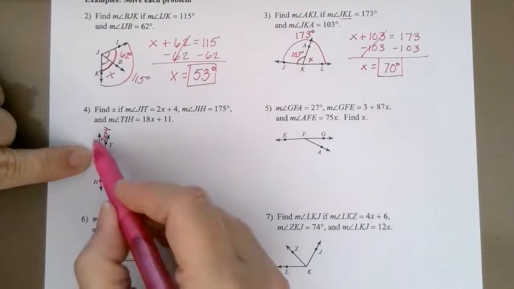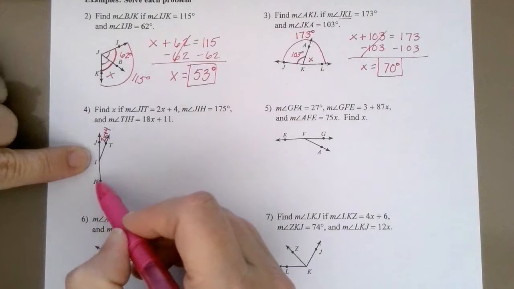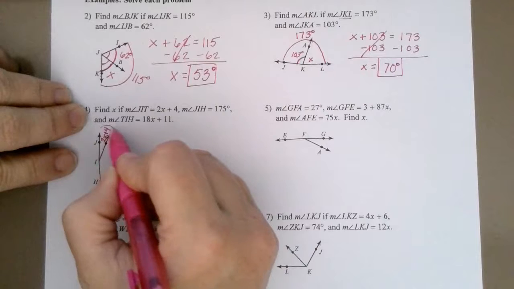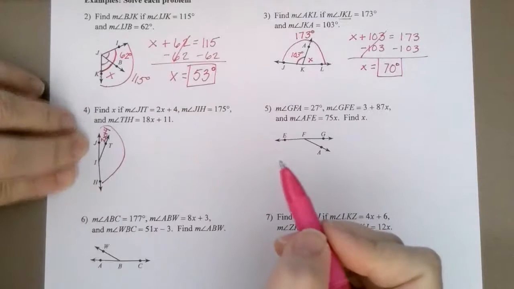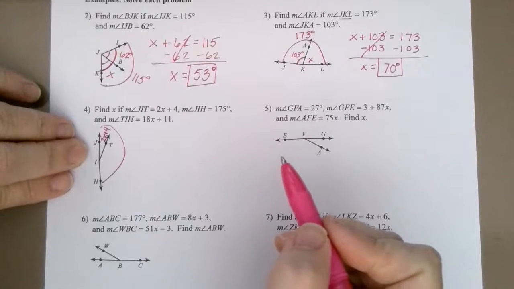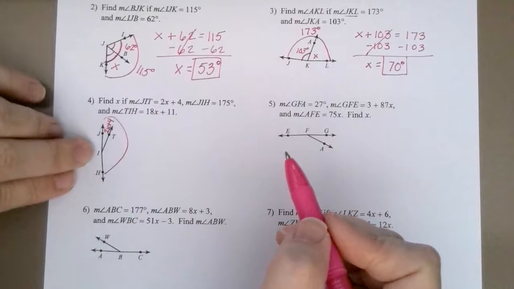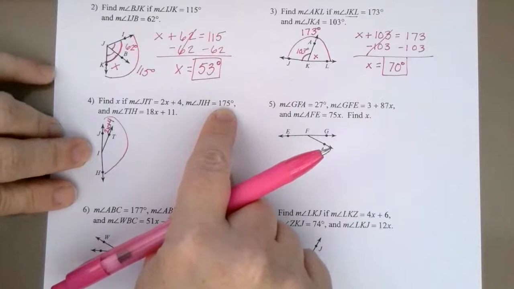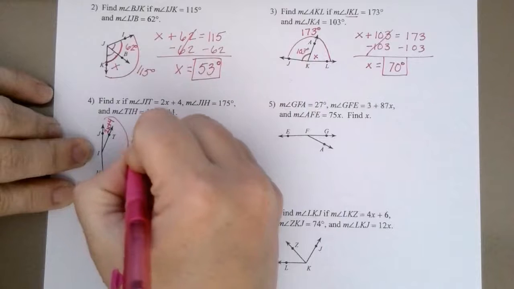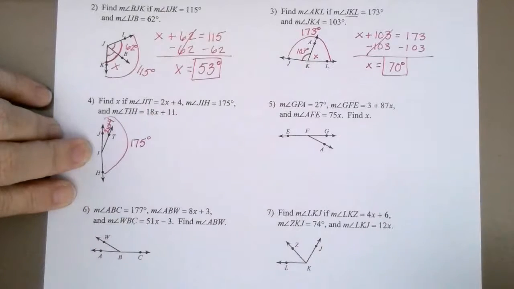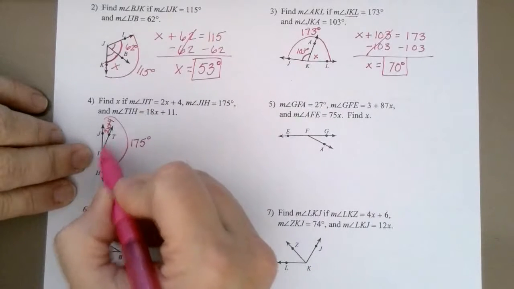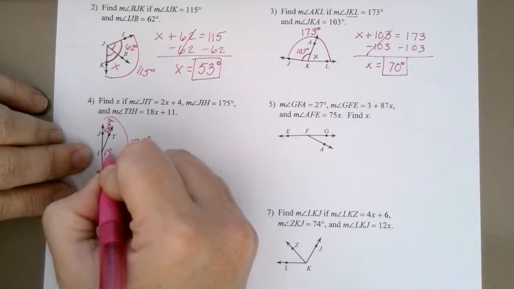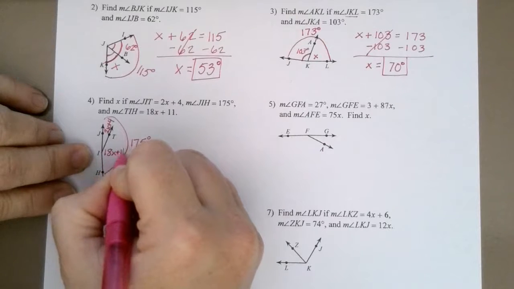The measure of JIH, that's the whole thing, isn't it? It almost looks like a straight angle. What's a straight angle again? 180. Why does it almost look like a straight angle? Because it's 175 degrees. It's only 5 degrees off of being a straight angle. And what else do they tell me? TIH is 18x plus 11.